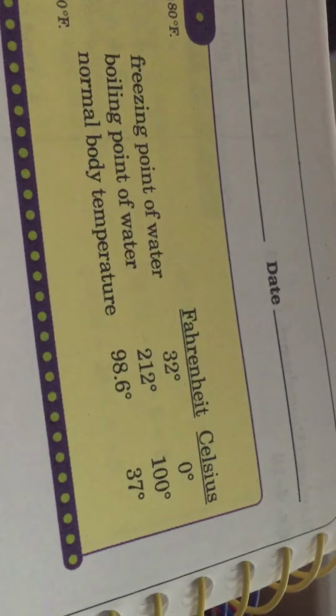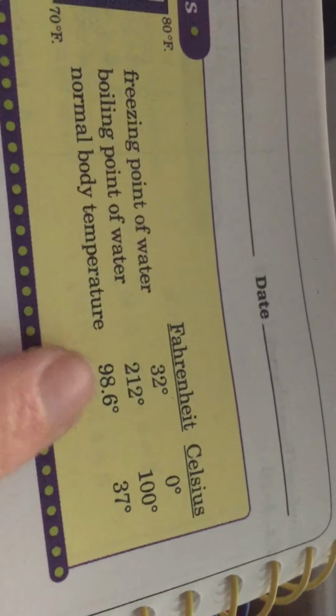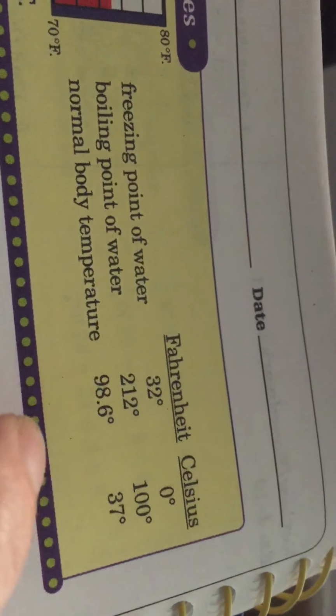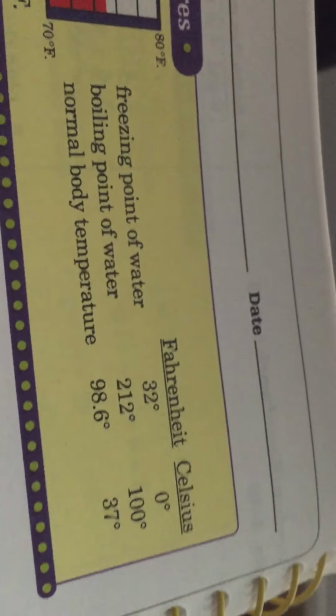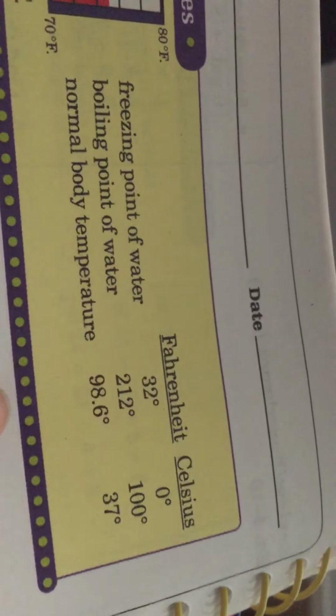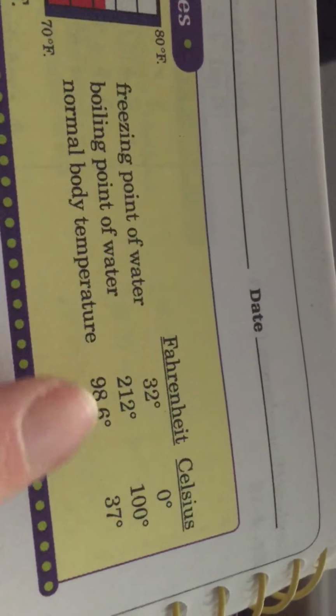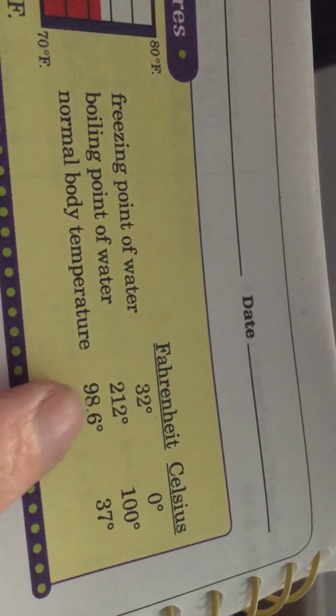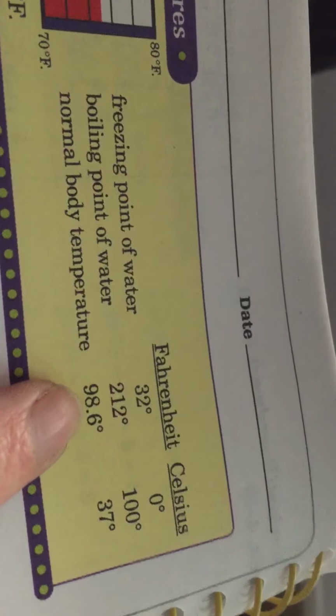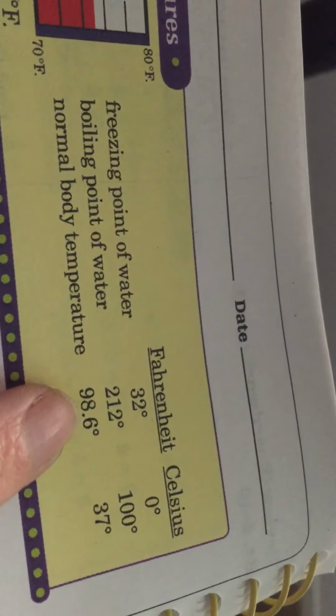When you're taking your temperature, normal body temperature, now what this means is average. So you might have some people like me, I run a little low. Some people might run a little high, but when you add it all up, the average body temperature is 98.6. And even for somebody like me that runs low, it's not a lot lower.